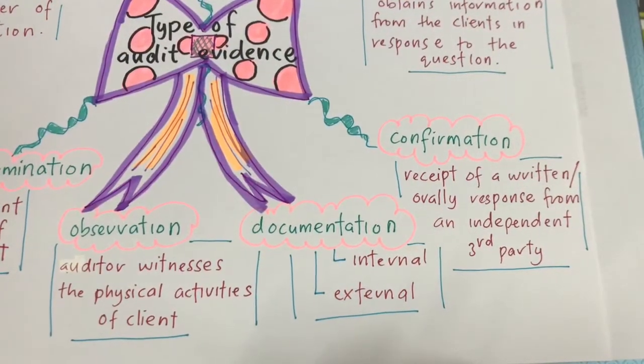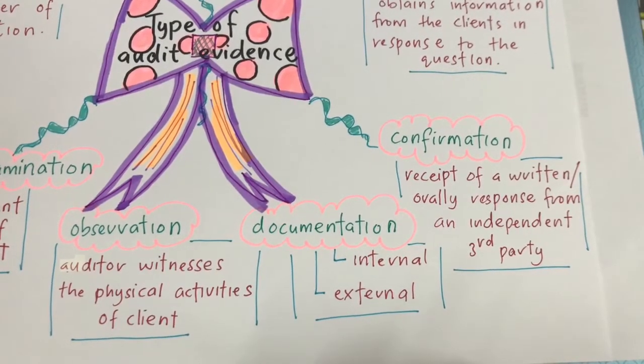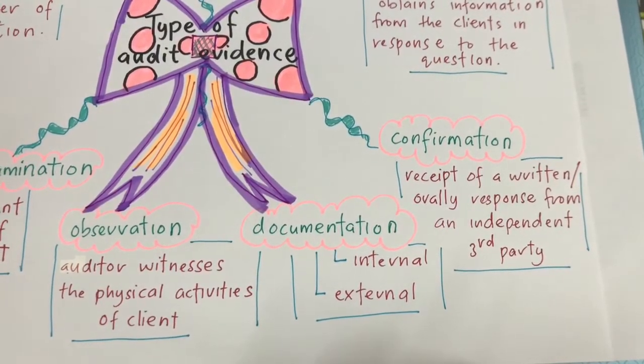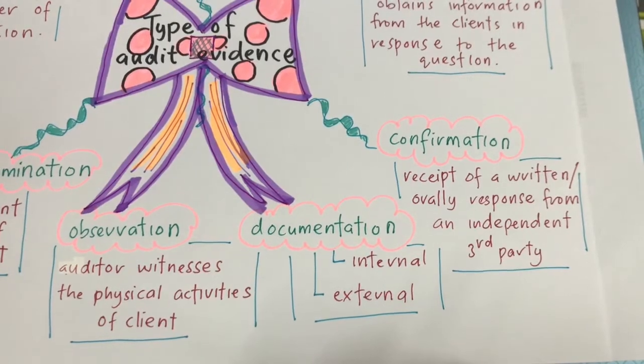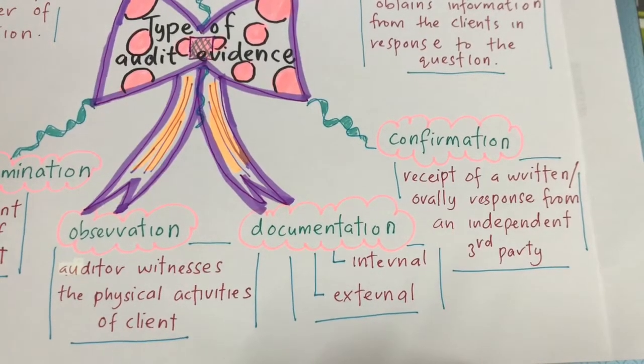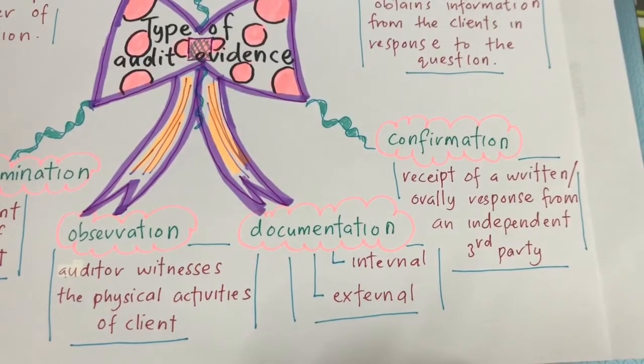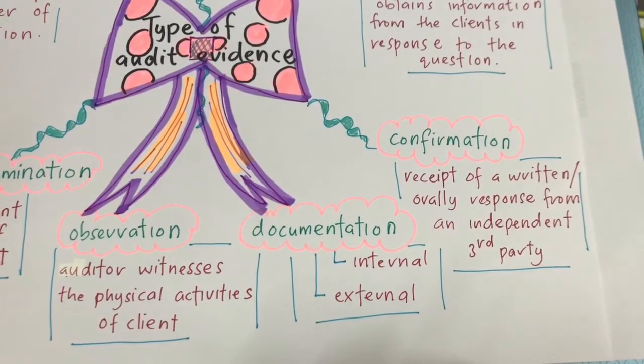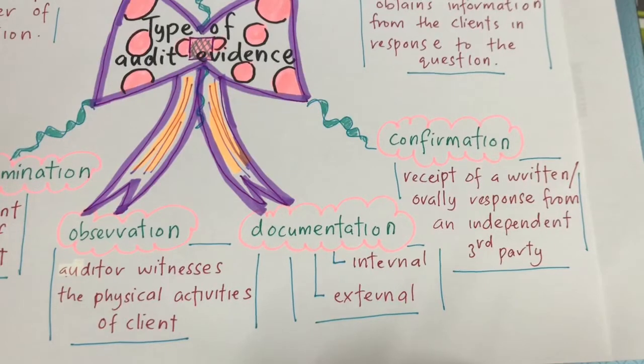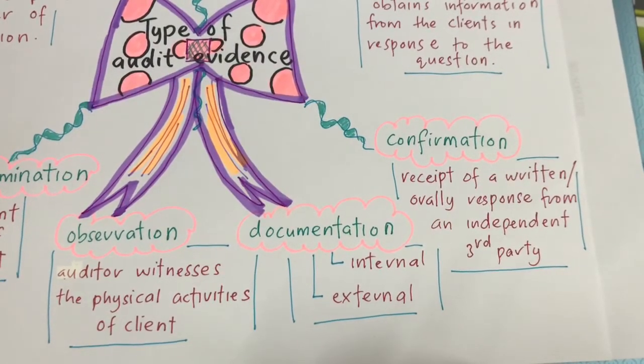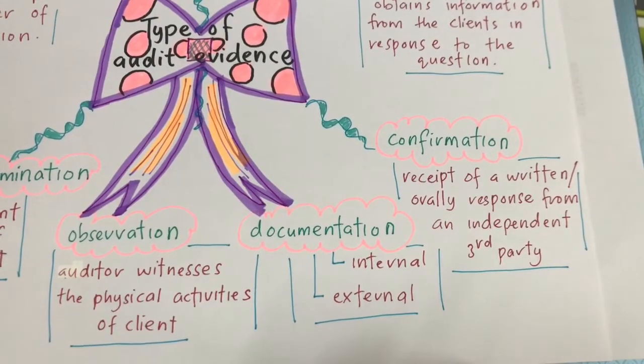Documentation. There are 2 types of documentation, which are internal and external. Document vouching is working backward from the statement items through underlying accounting data to source documents. Meanwhile, document tracing is to examine the source documents and assertions to see whether the amounts have been correctly recorded.